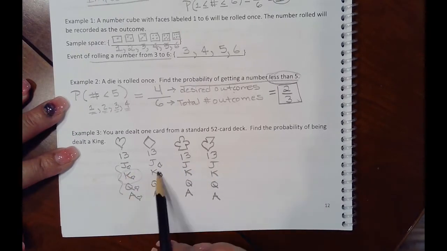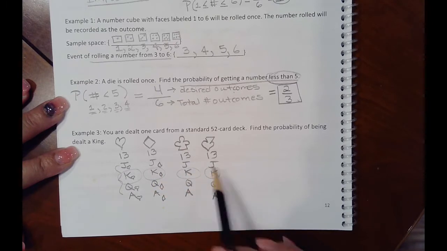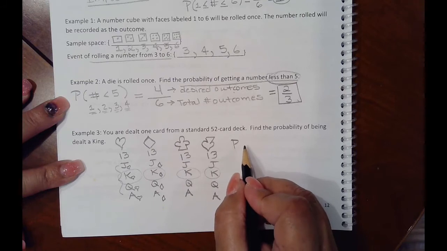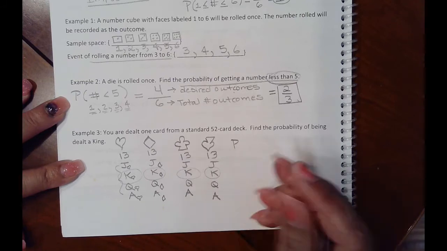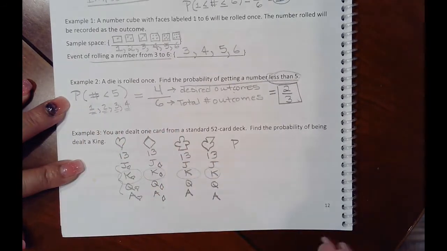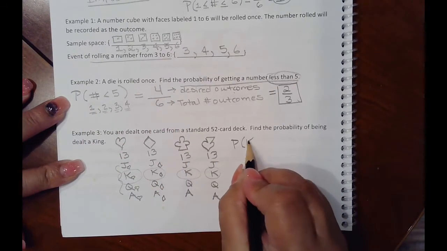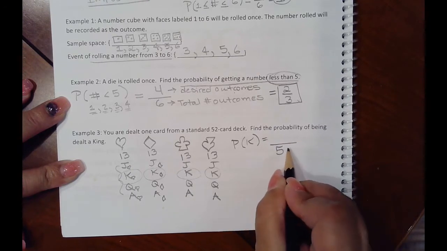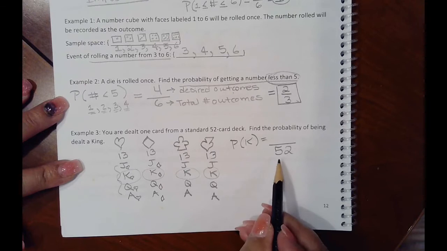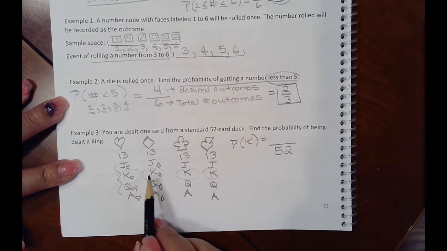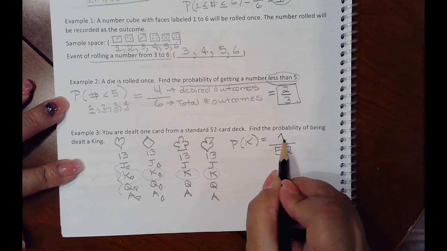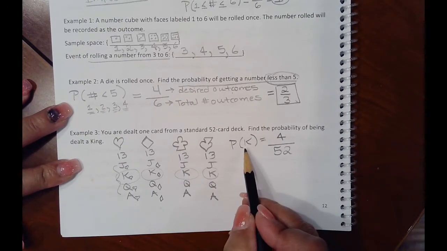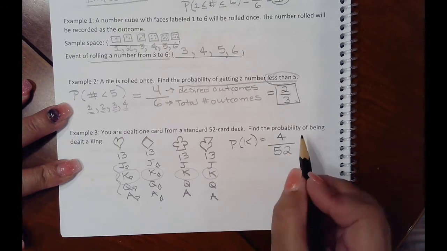Well, there's a king here, a king here, a king here, and a king here. So what is the probability that if you dumped an entire deck of cards in a hat and had somebody put their hand in and pull a card out, they would pull a king out? Well, the total number of cards in the hat, the total number of outcomes, is 52. And only 4 of them are desired outcomes. So this would be your probability of drawing a king out of a hat that contains all 52 cards.